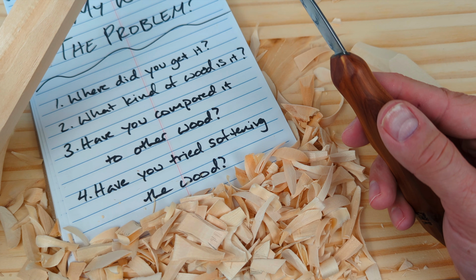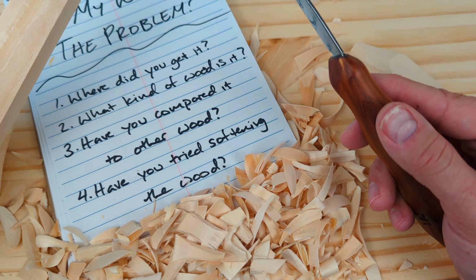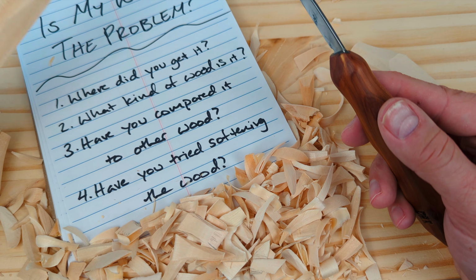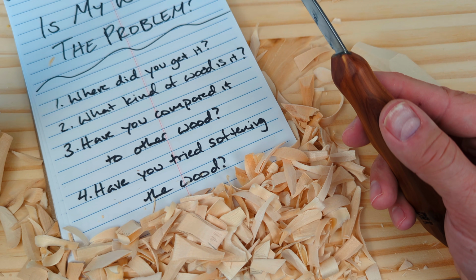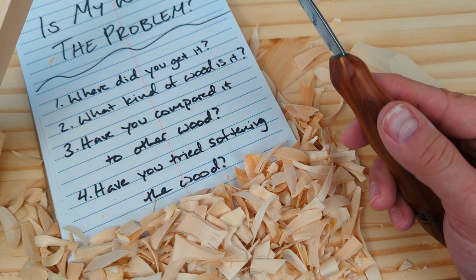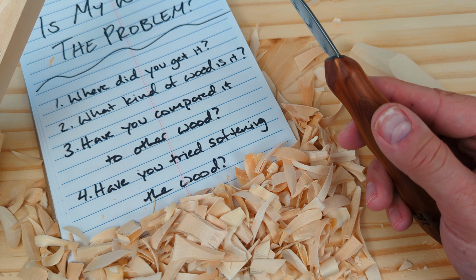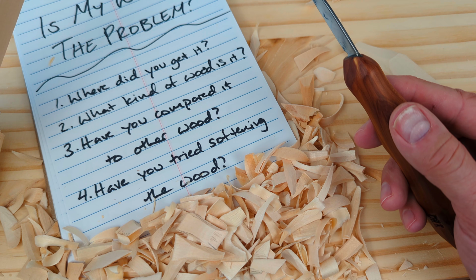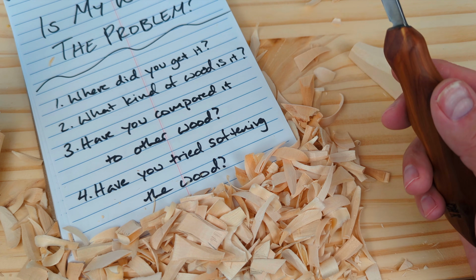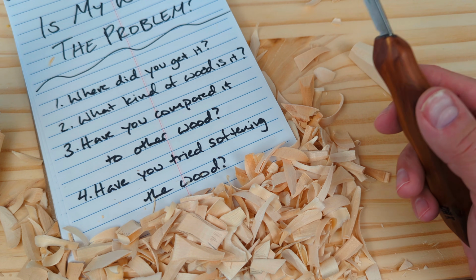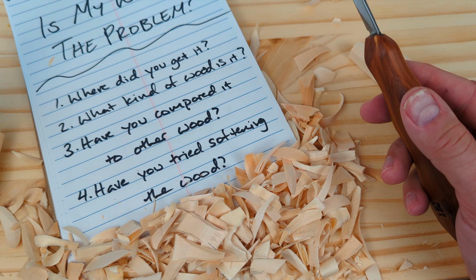I generally just deal with the wood that I have, and have been pretty happy with what I've gotten, because I generally buy wood from places that are for carving. But if you're in a spot, you could try that and compare it to the wood and see how that goes. So that's how to think about wood and trying to identify if the wood is the problem.